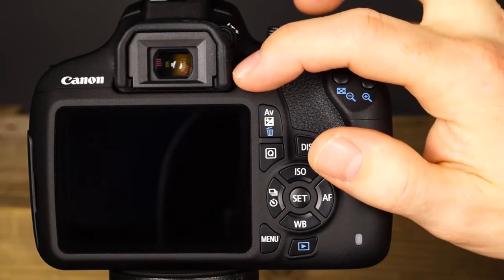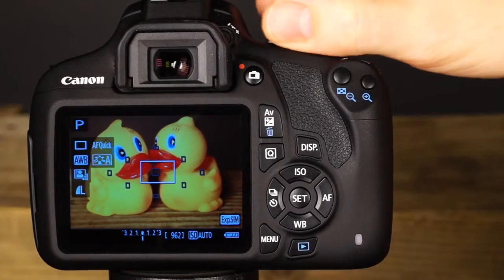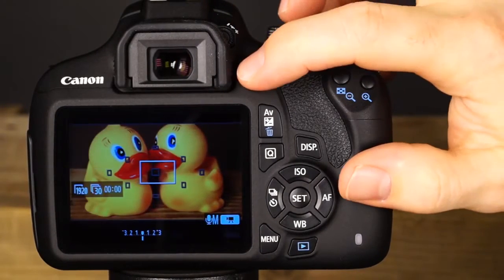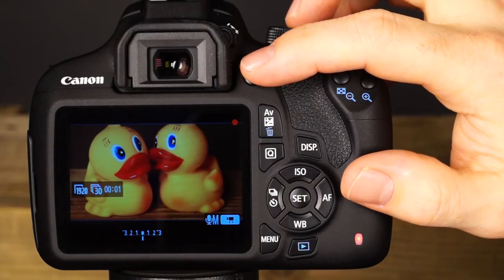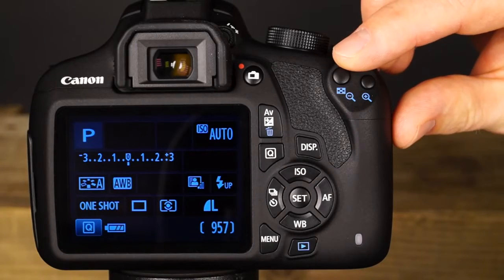This is the Live View Movie Shooting button. When the mode dial is set to any of the shooting modes, you can press this button to use the camera's live view feature. When the mode dial is set to movie, pressing this button will start and end movie recording.